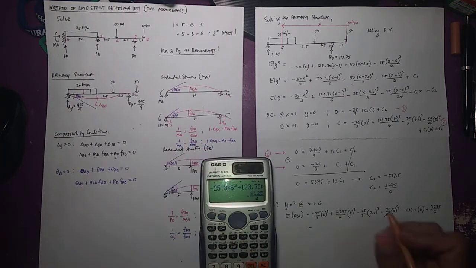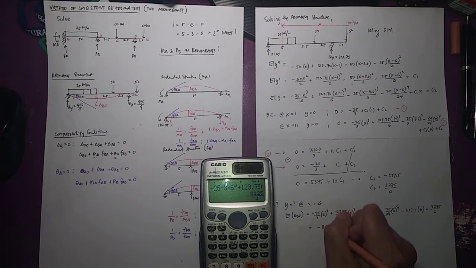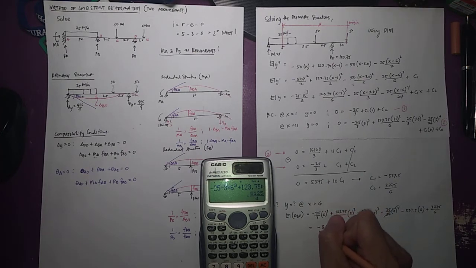So that gives us negative 8125 over 4. We have the EI, put it there, so that would be delta BO.